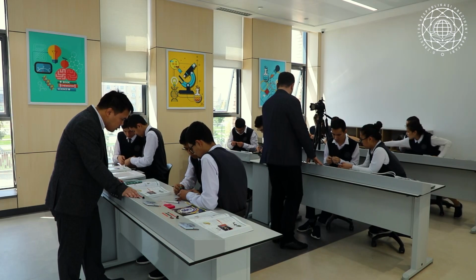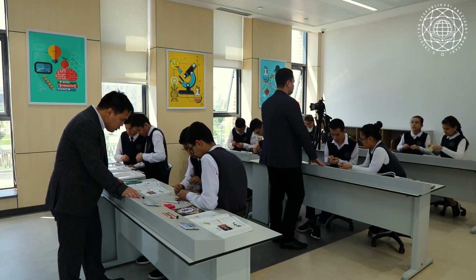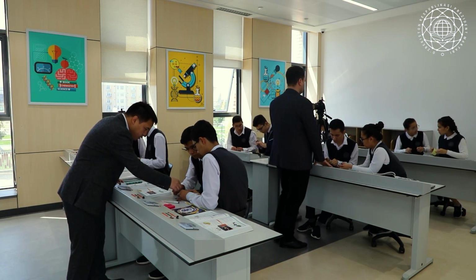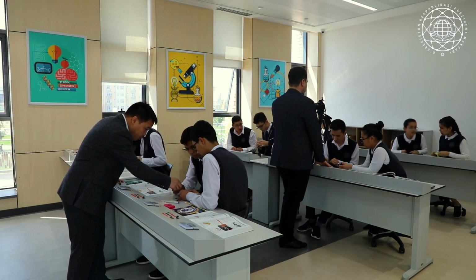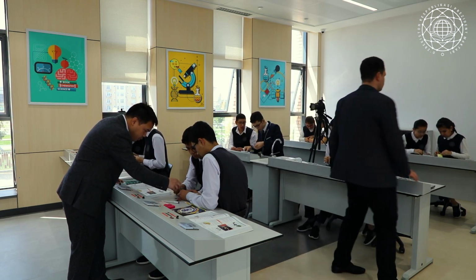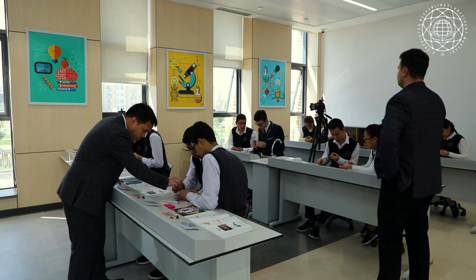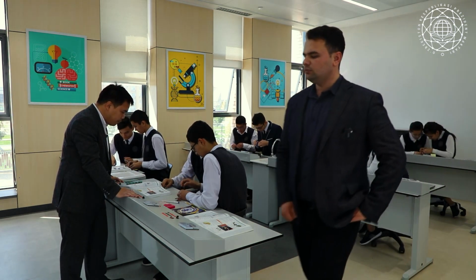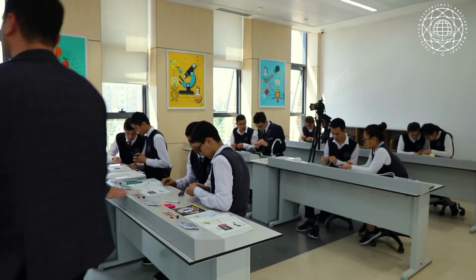I think your wire is not yet fully done. Yeah, just put the magnet there. Okay. Remove the resistivity of the wire.